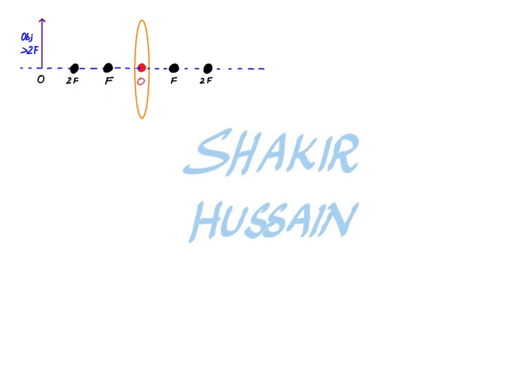At this point in time, you have placed this object somewhere very far away from the optical center. Even more than 2f. The distance is more than 2 focal lengths, right? So what do you do? You need 2 rays always. Ray number 1 passing straight through the origin. Ray number 2 coming from the top of the object, meeting the lens, coming parallel to the principal axis, and then passing through the focal point.